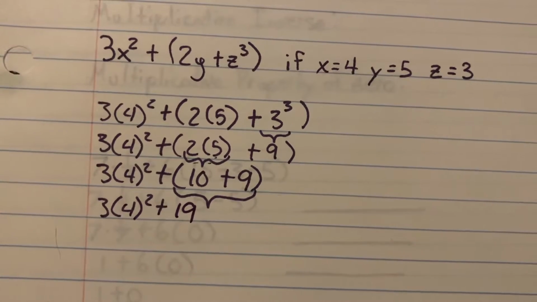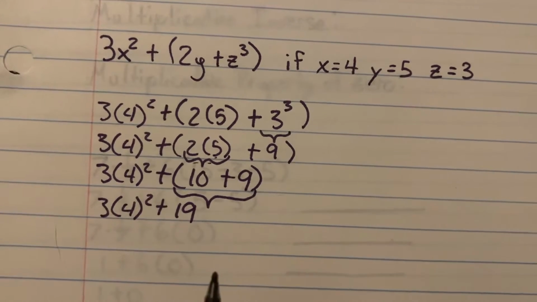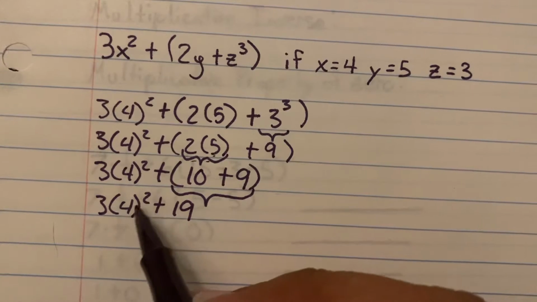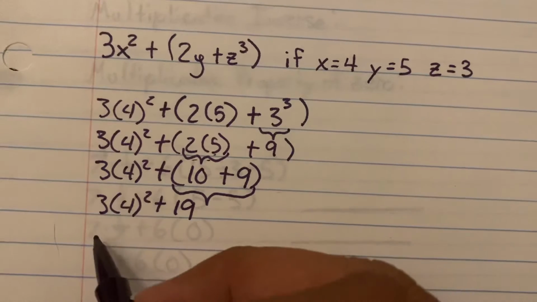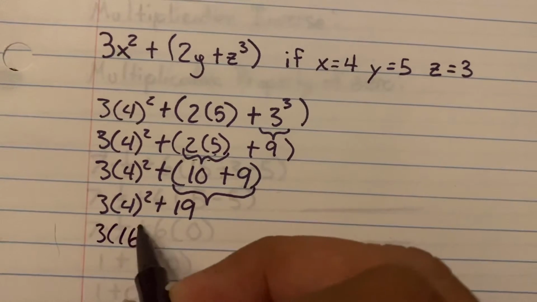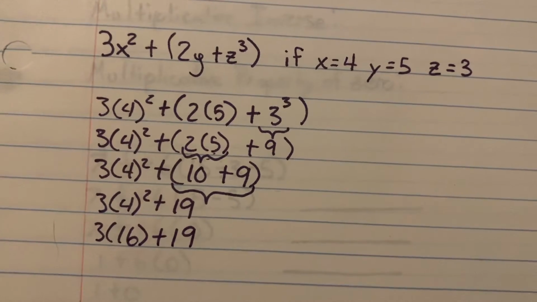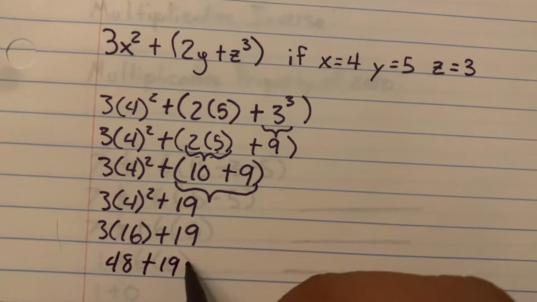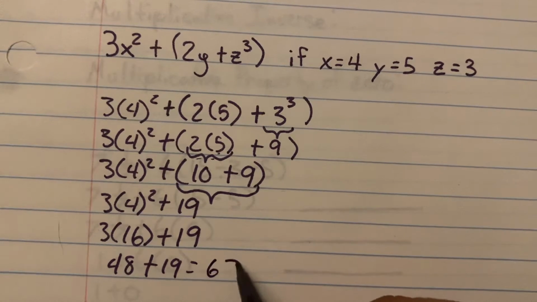Now that everything's done inside the parentheses and nothing's multiplying with it, the parentheses vanishes. So now we're dealing with the 4 squared because that's an exponent. We have to do that first. We did everything in the parentheses, so now we're dealing with exponents. That's going to be 4 times itself, so that becomes 16, and that's a 19. See how the parentheses didn't vanish yet? Because the 16 is multiplying with a 3. 3 times 16, that's 30 plus 18, so that's going to be 48 plus 19. So that's going to be 67.